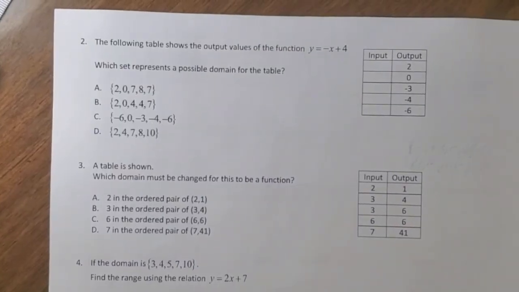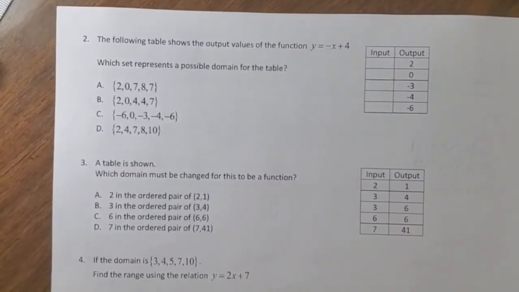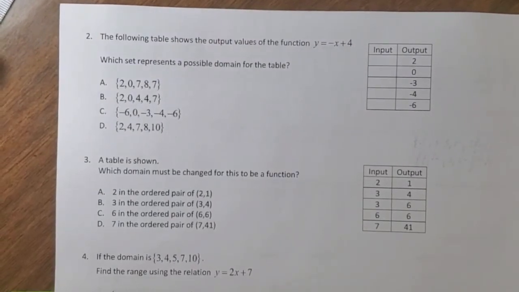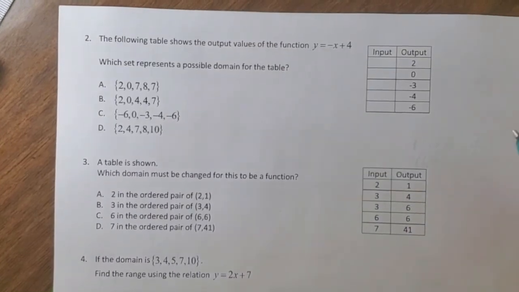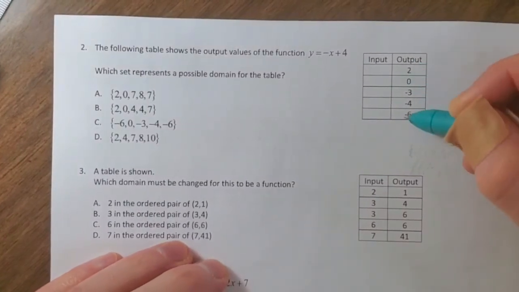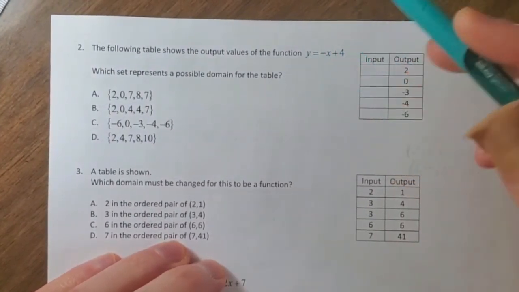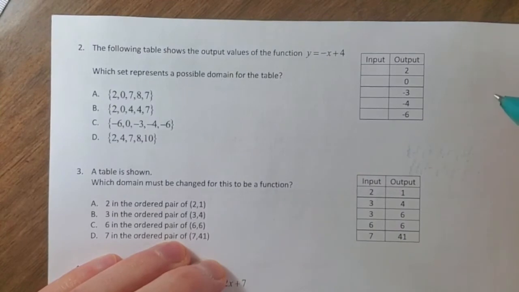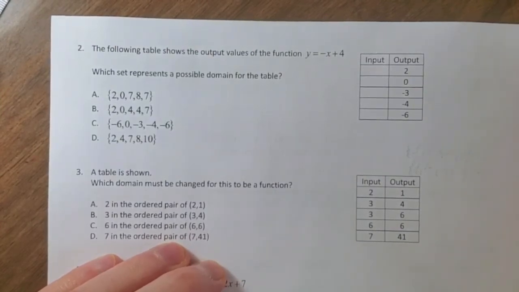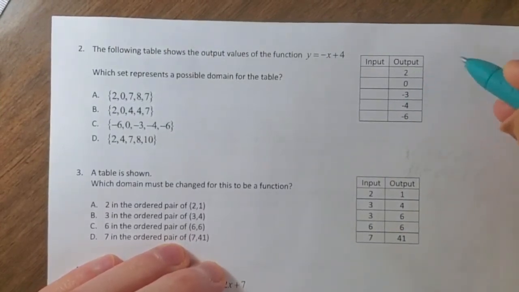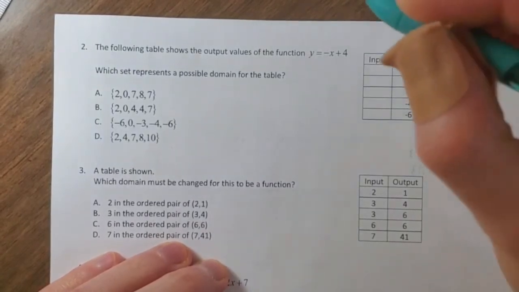Alright, number 2 is asking us to look at the following table, which shows output values for the function y is equal to negative x plus 4, and then determine which possible set of domains would work for this table here. So we already are given our 5 outputs, and we have our equation. So in order to get our input values or our domain values, all we need to do is plug in our outputs for y and then solve for our x terms in each of these cases.